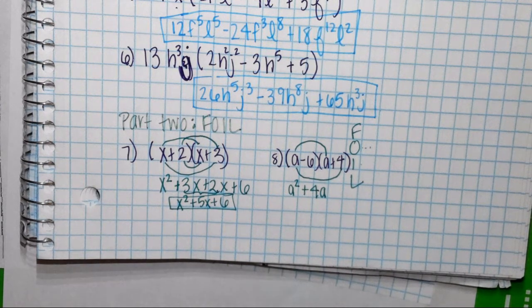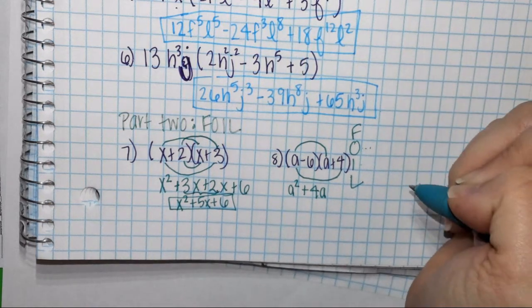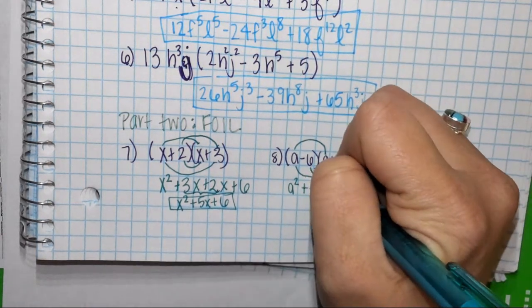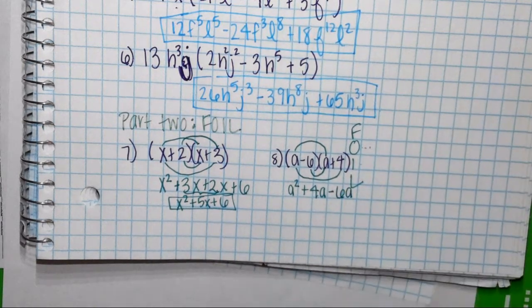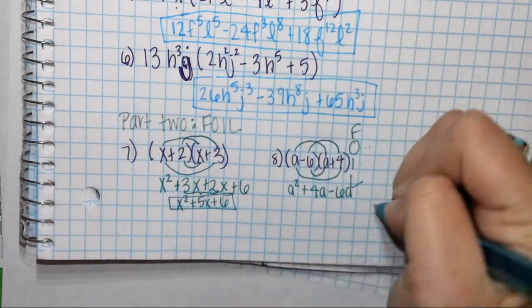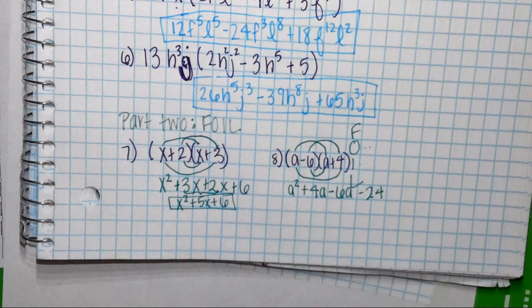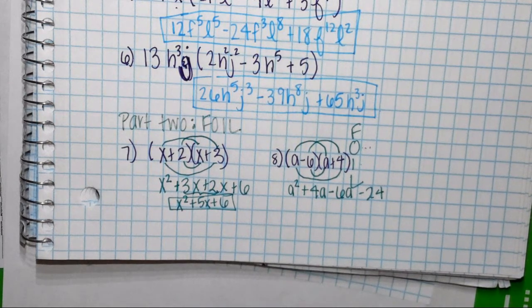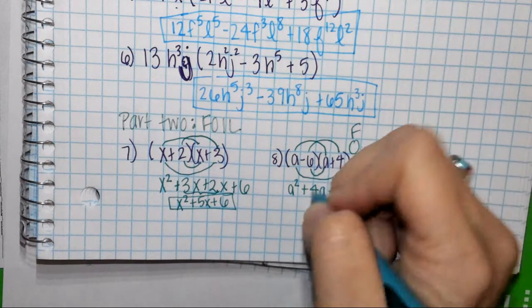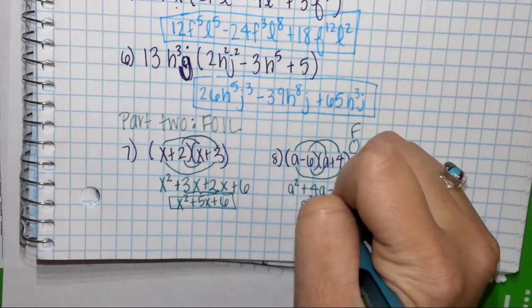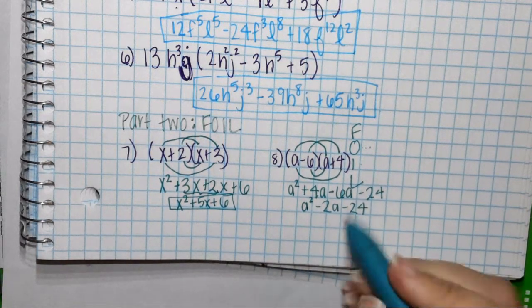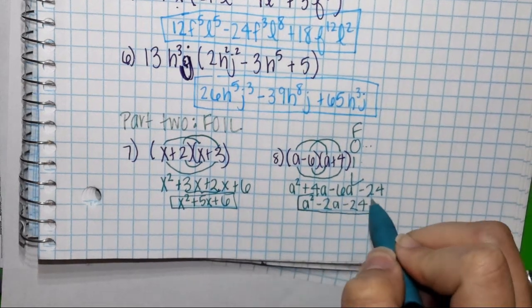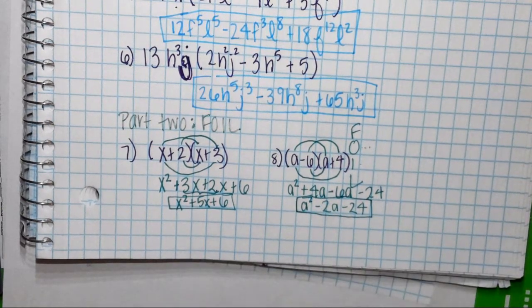And then the negative 6 times a. What's negative 6 times a? Minus 6a. Take a point. And then negative 6 times 4. Look at you go, take a point. And you get minus 24. Am I done? No. What do I have to do? So you get a squared minus 2a minus 24. Why is it minus 2a? Yes. All those reasons. Take a point.